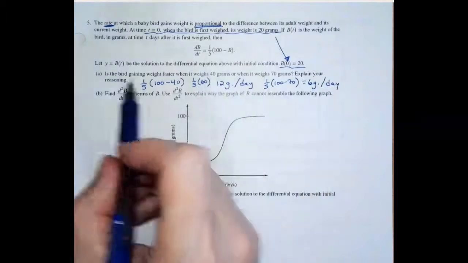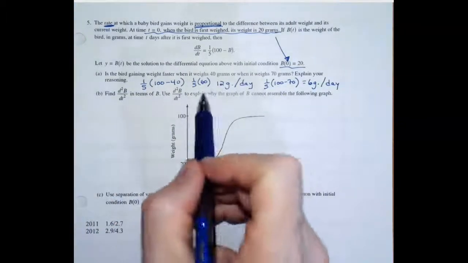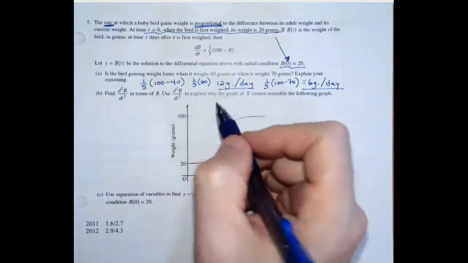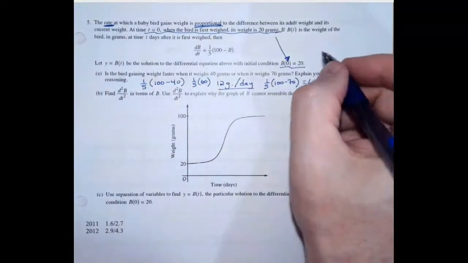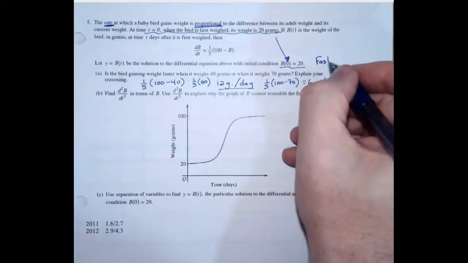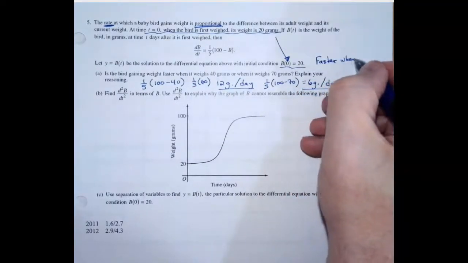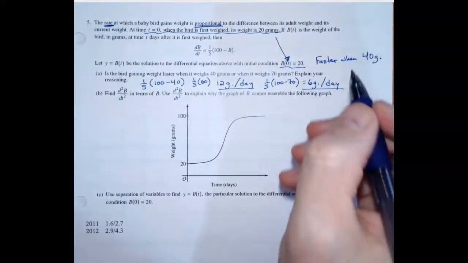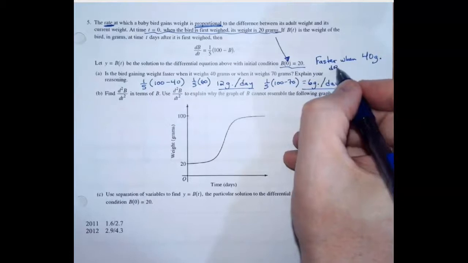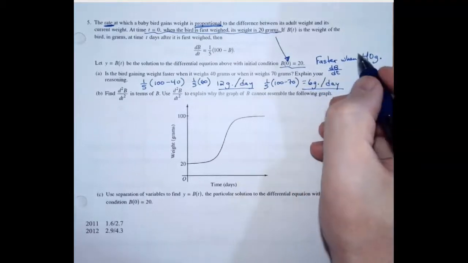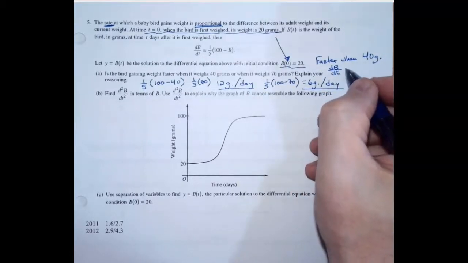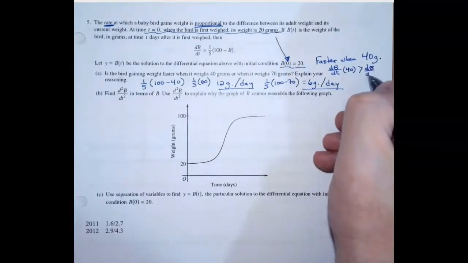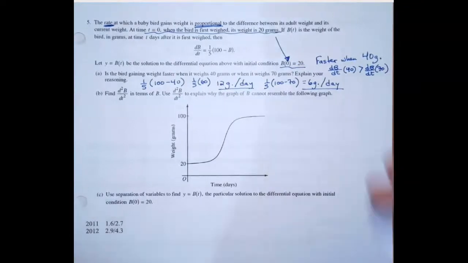So, gaining weight faster at 40 or 70? Well, here's the rate at 40, and here's the rate at 70. That's more weight per day. So we're going to say faster when 40 grams, and we're going to say dB/dt at 40 is greater than dB/dt at 70.